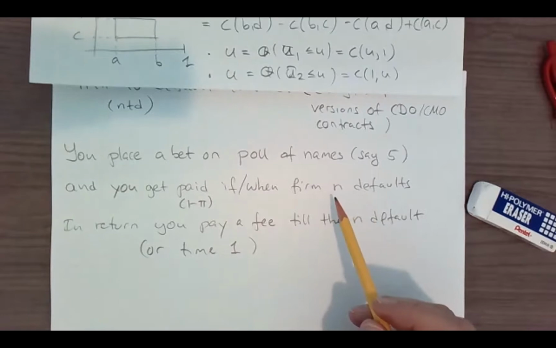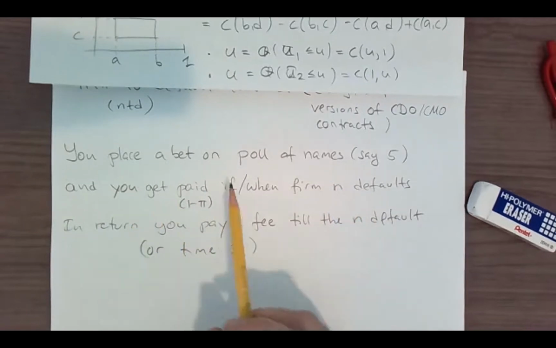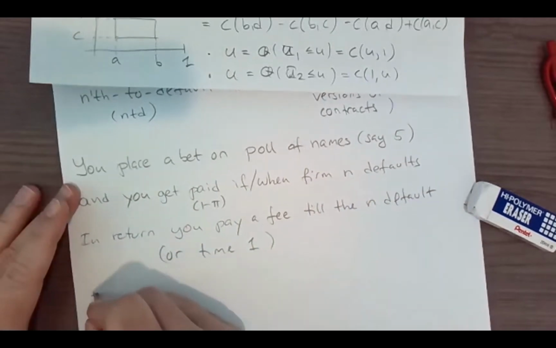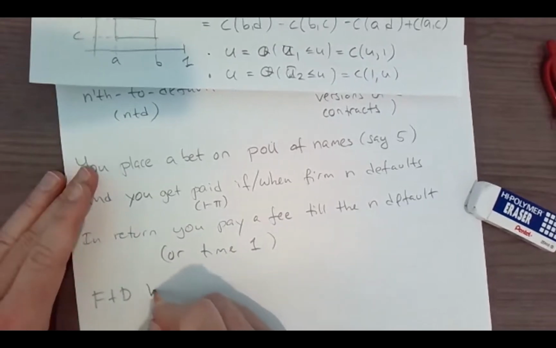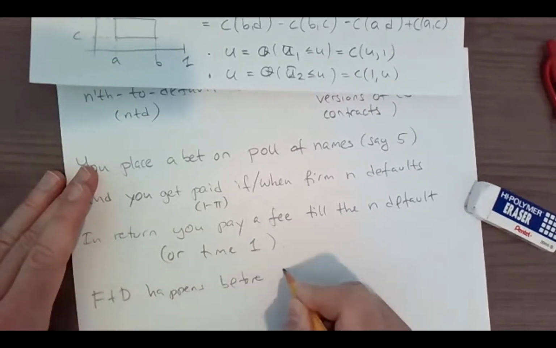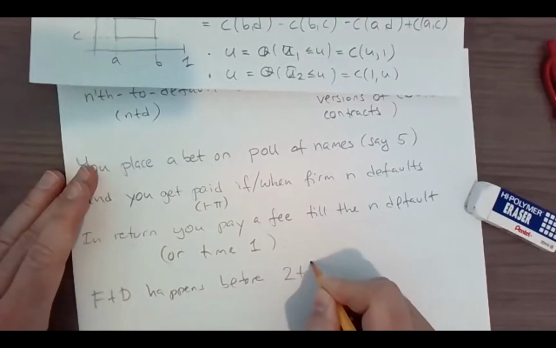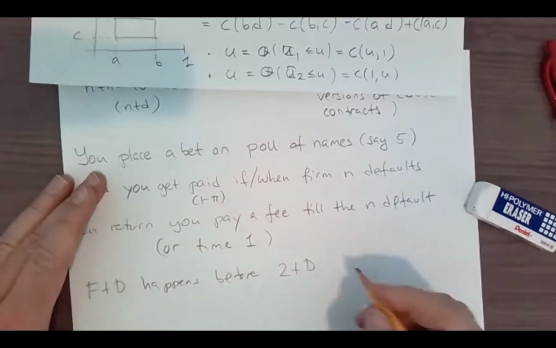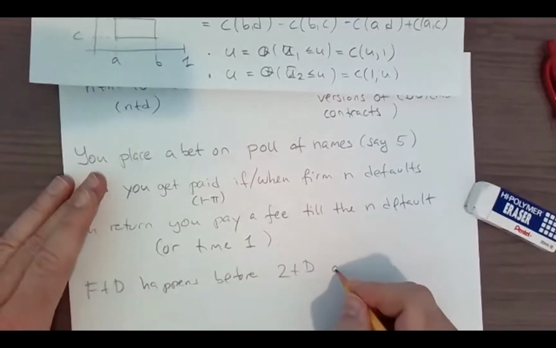If you're looking at the first to default, that has to happen before the second to default, and so on.